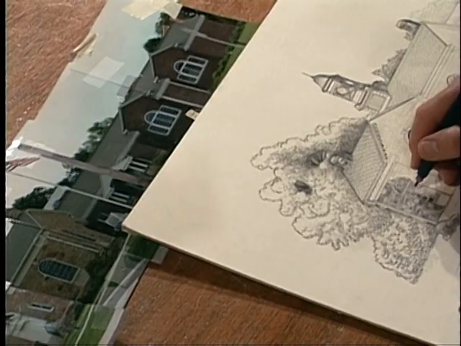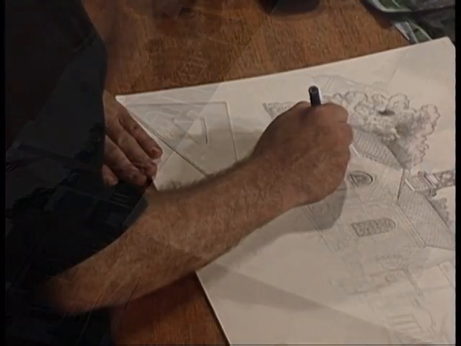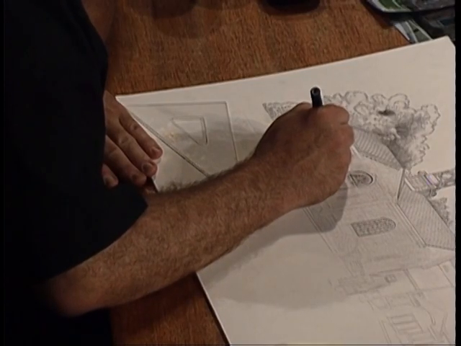Now we're going to go lower, darker. Darker.